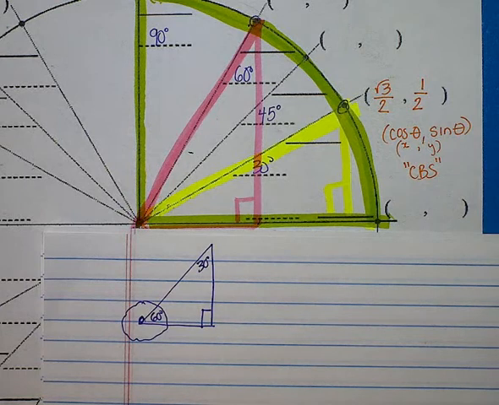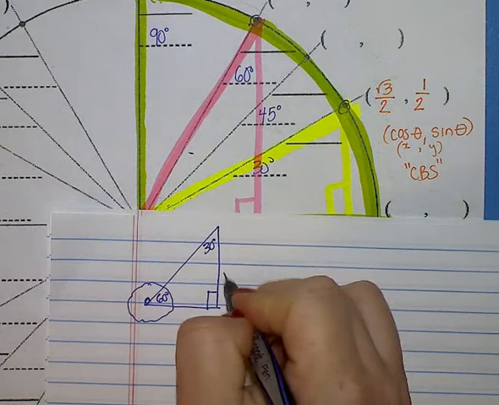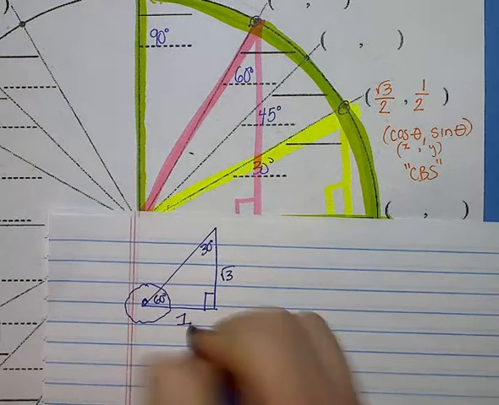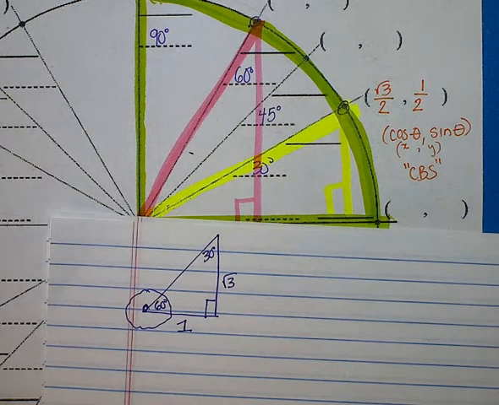Okay, what is opposite of 60 degrees? Radical 3 length. What is opposite of 30 degrees? 1. What is opposite of 90 degrees? 2.